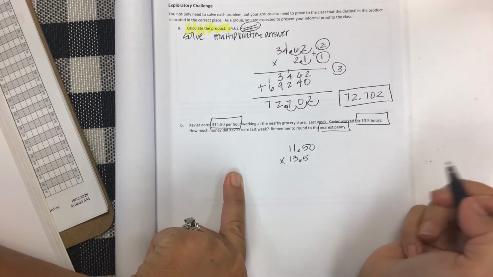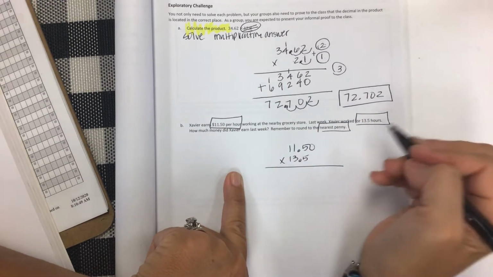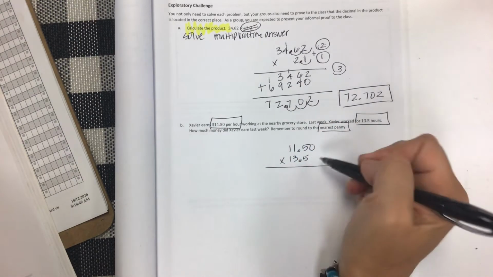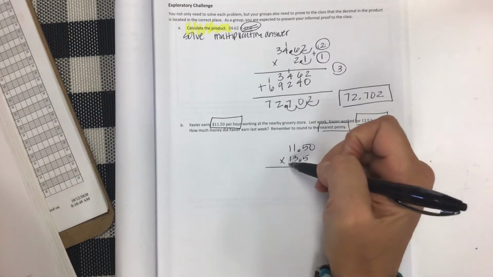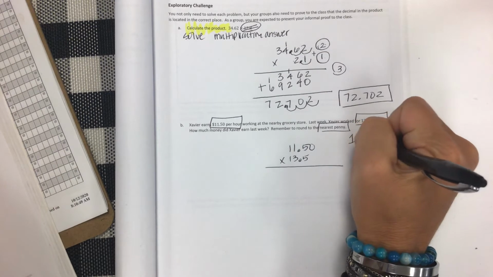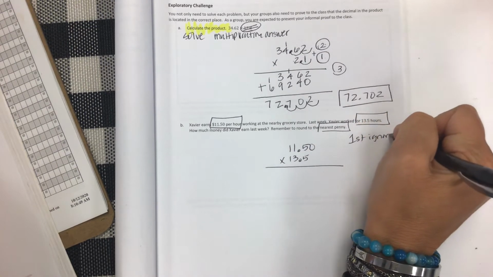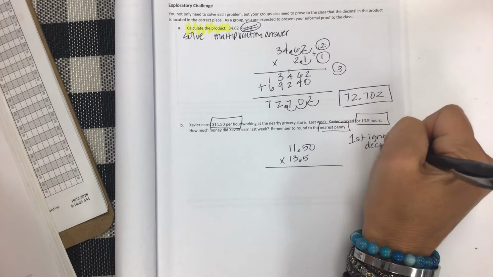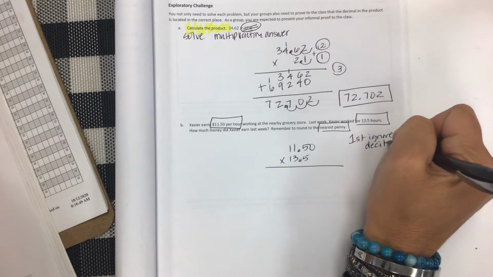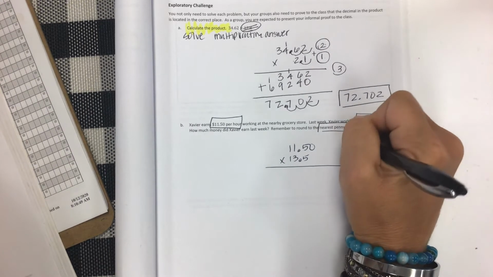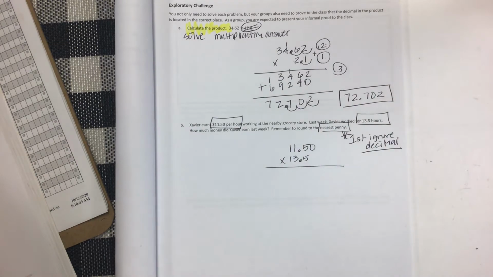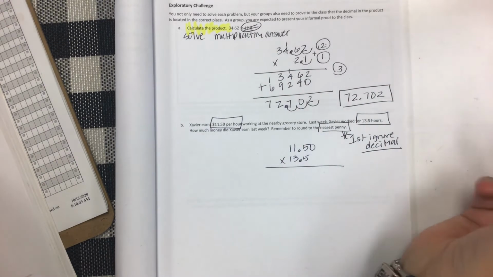Okay, and how much did he make? So here we're going to multiply by 3, ready, at the bottom. So it's a 4-digit by a 3-digit. First, ignore the decimal. I know a lot of you want to line them up and do the adding and subtracting way, but we're not going to do that with our multiplication and division.